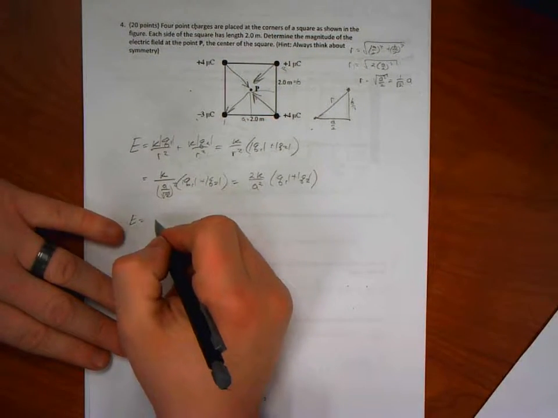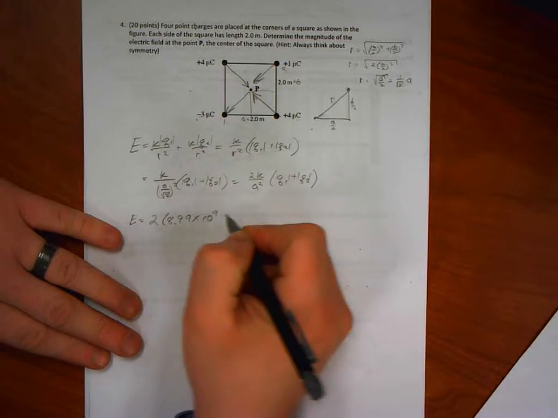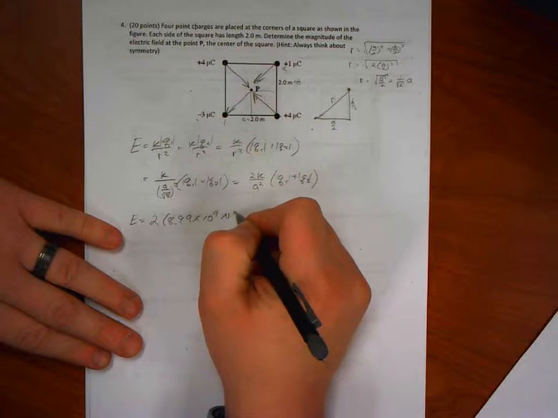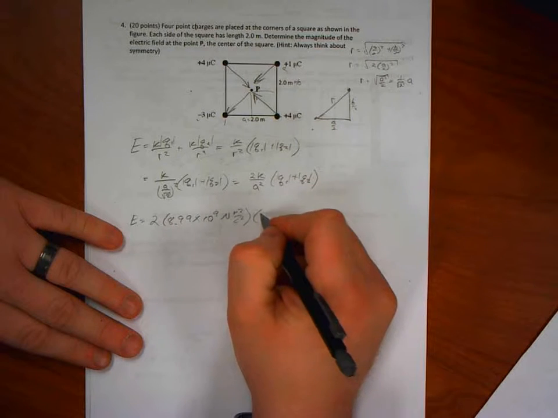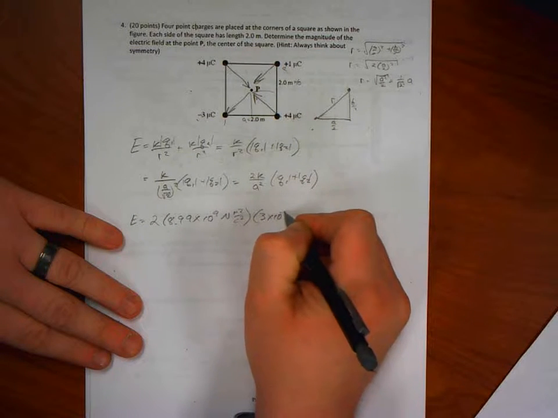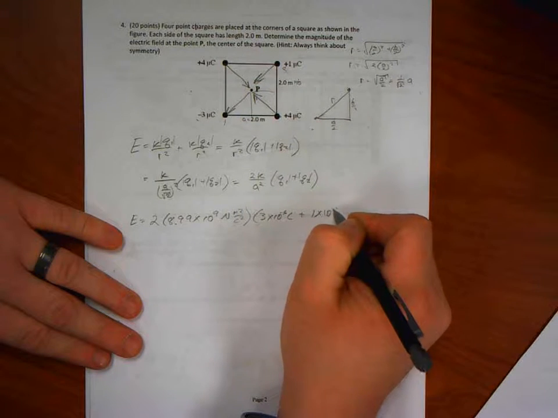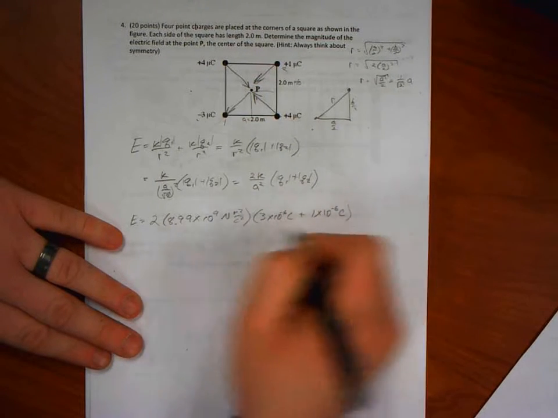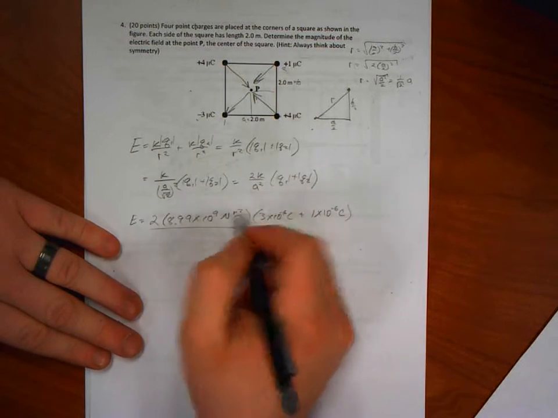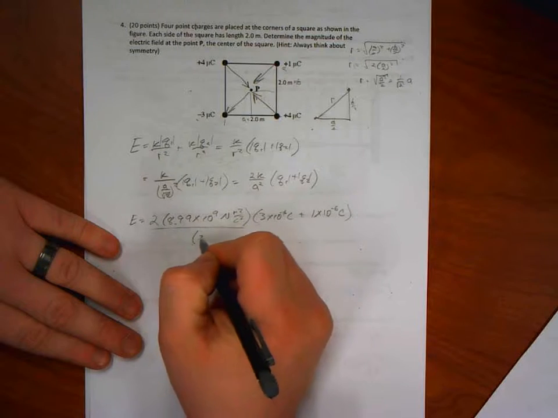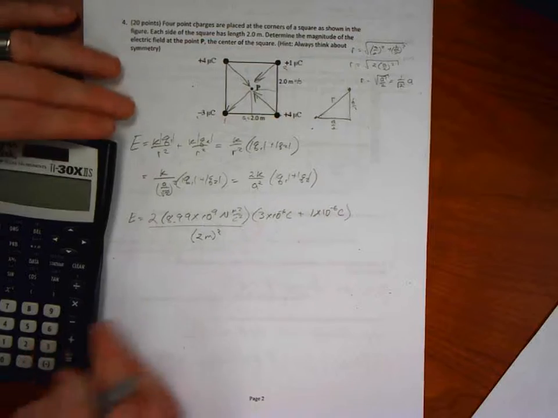So now I can just start plugging stuff in. 2 times 8.99 times 10 to the 9th newton meter squared per coulomb squared, which is K, times Q1, 3 times 10 to the negative 6 coulombs, plus 1 times 10 to the negative 6 coulombs. And that's all going to be over A squared, which is just 2 meters squared. So I'll punch that in my calculator.